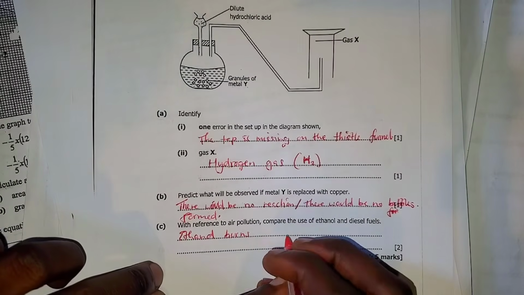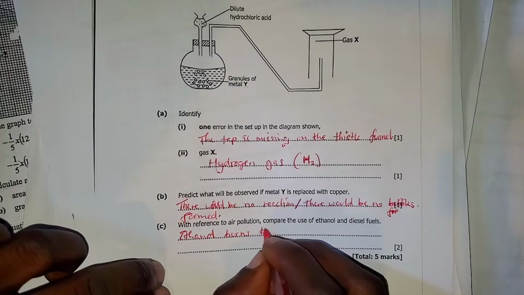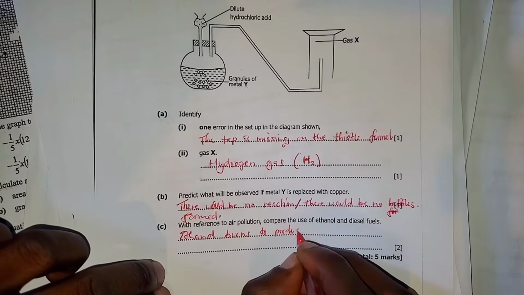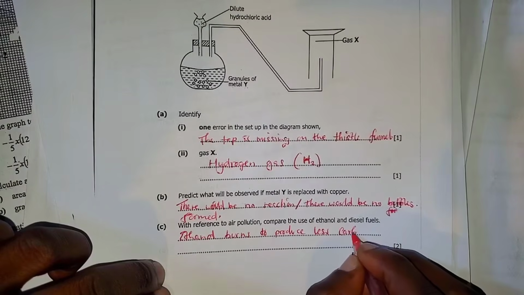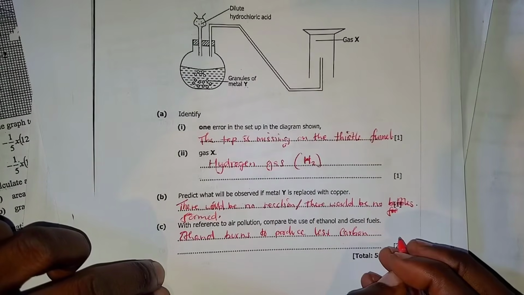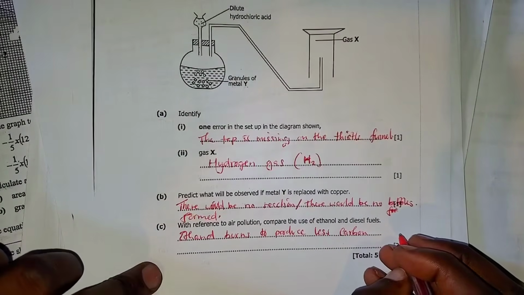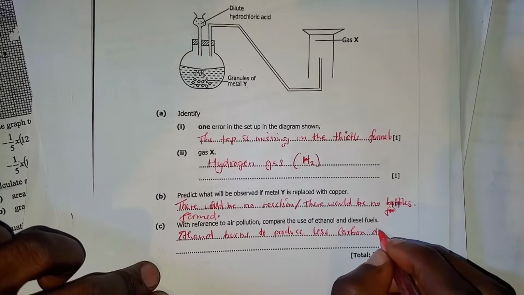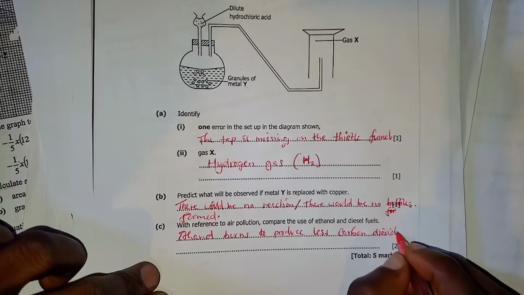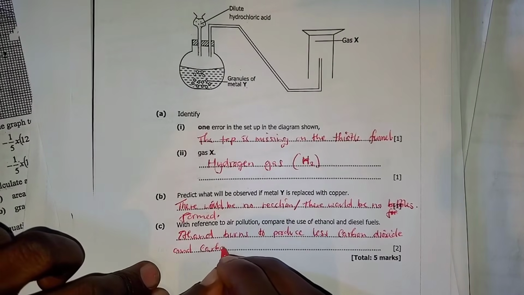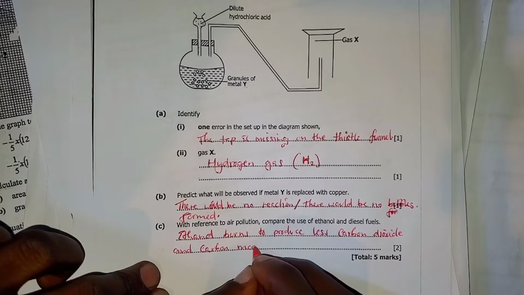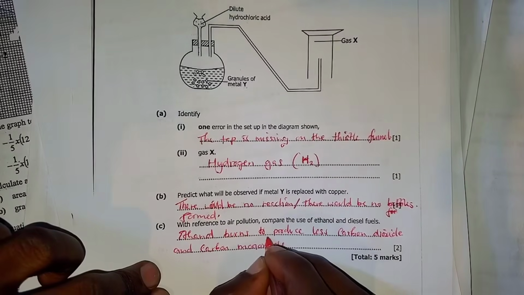The two types of gases that are produced here are carbon dioxide and carbon monoxide.